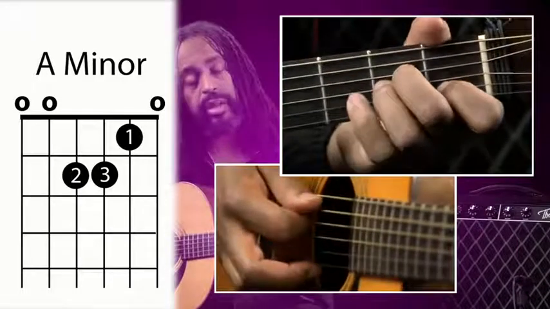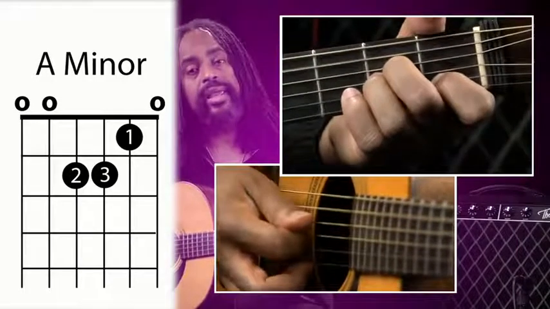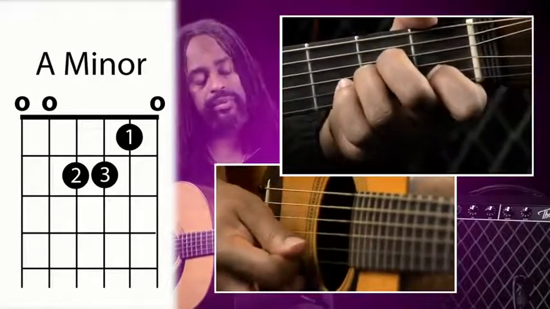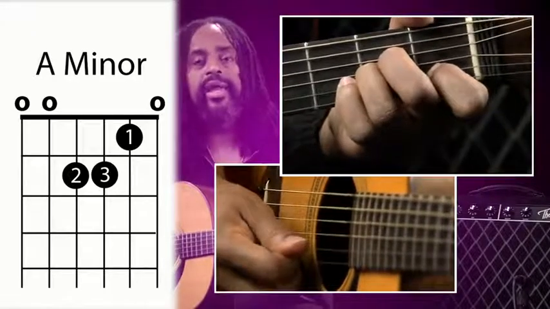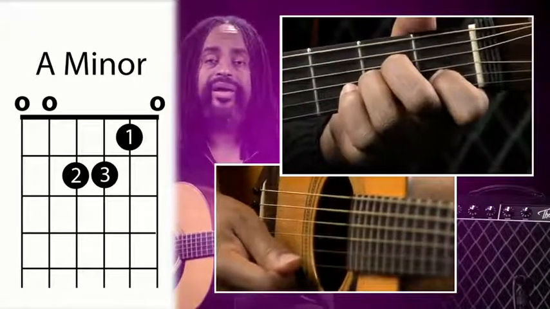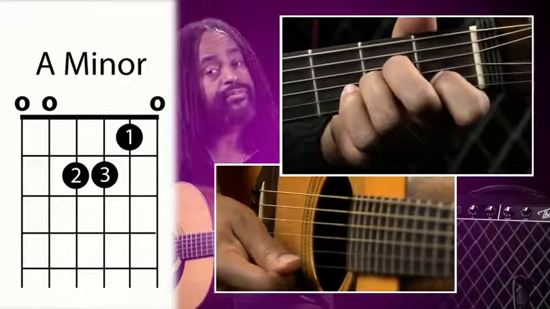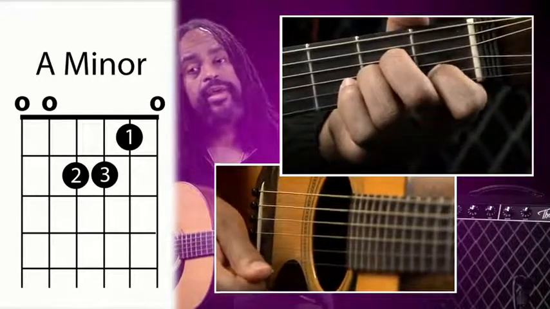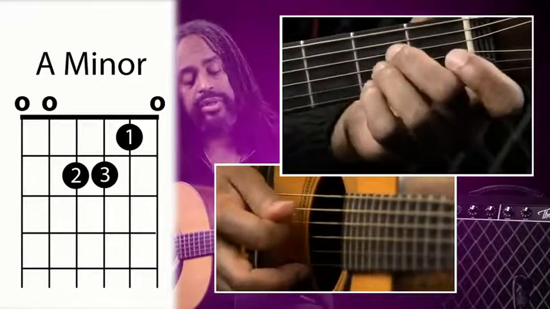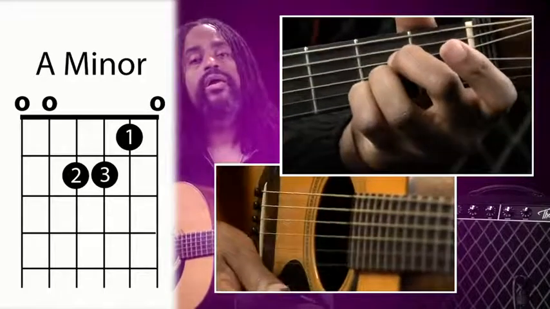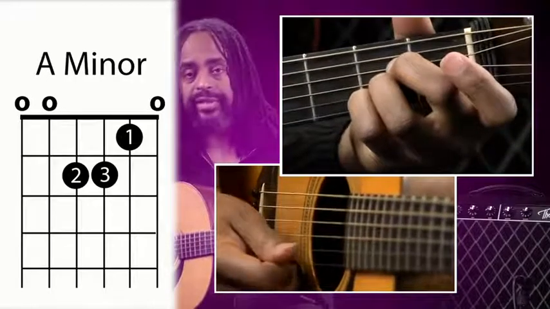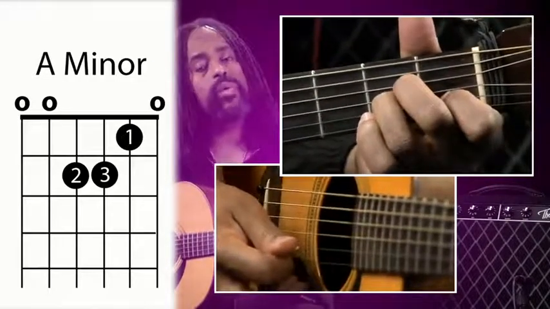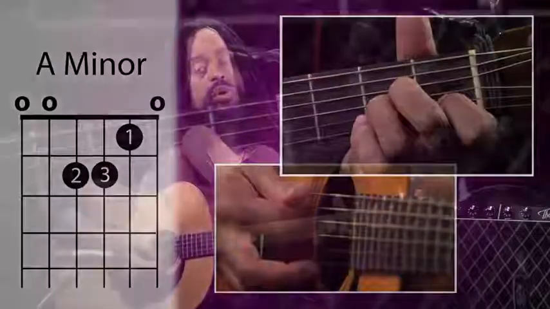Now if we start from the root on the 5th string, we have A, which is 1. We have the E, which is 5. We double the root on the 3rd string, 2nd fret, with another A. And we have a C natural, which is the flat 3rd. And then we have the E on top, which is our 5. Now if you remember, our A major chord sounded like this. That C sharp, which is the 3rd, we lower a 1/2 step and we wind up with an A minor chord.